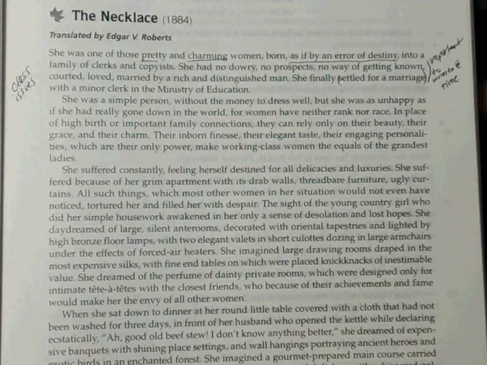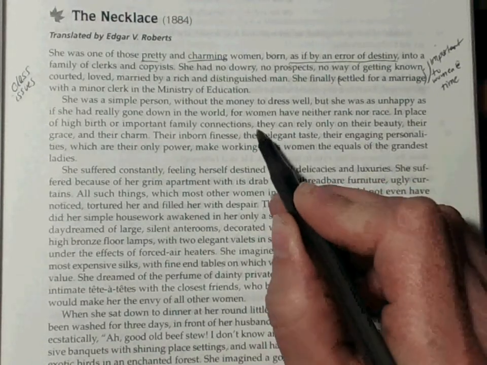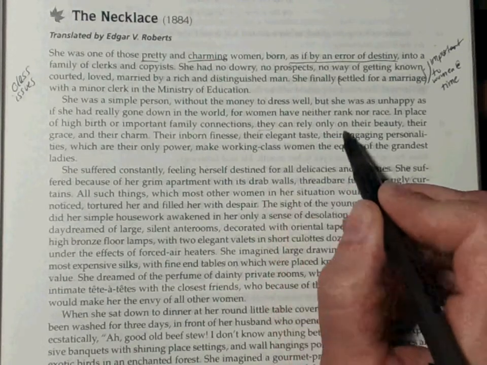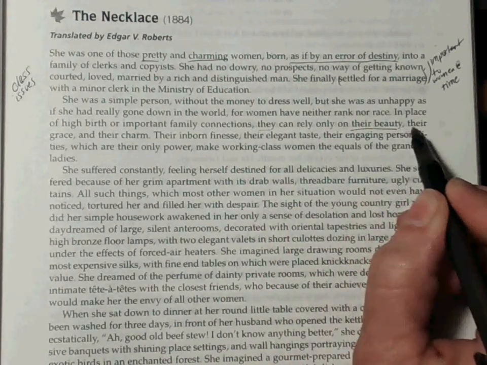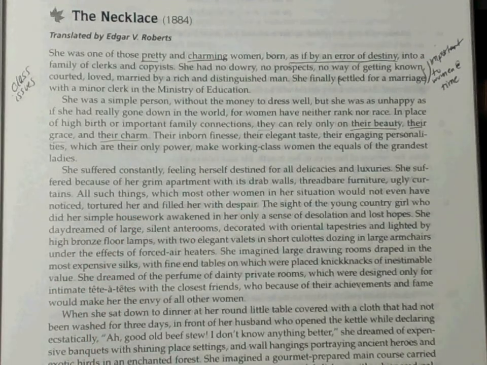I get a sense that the author is being very ironic here as well, and perhaps mocking. So they, being the women, can only rely on their beauty, their grace, and their charm. You see a lot of that in literature of this time period, that women weren't valued for intelligence and other abilities.